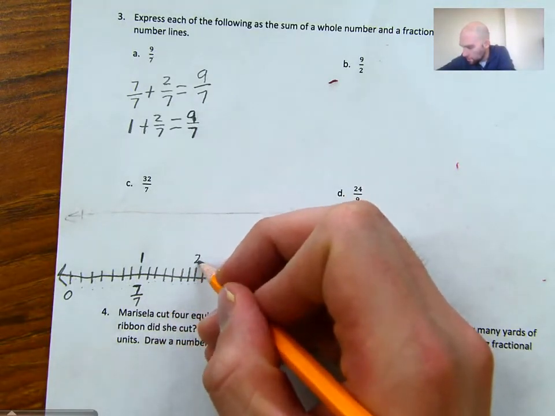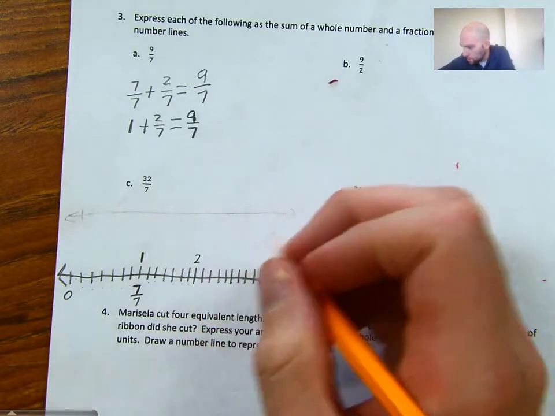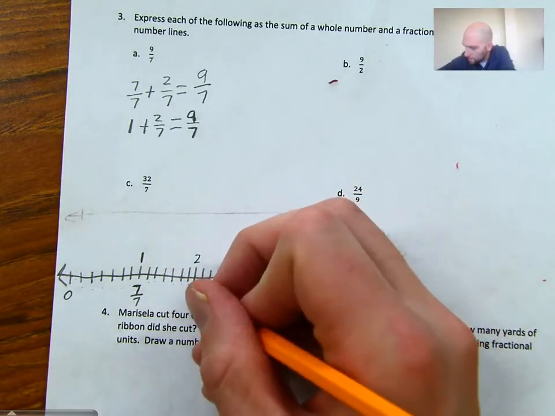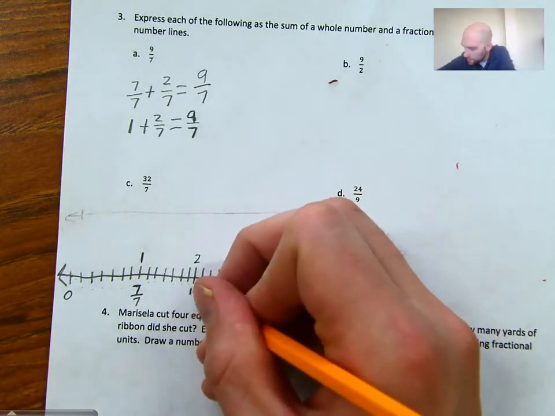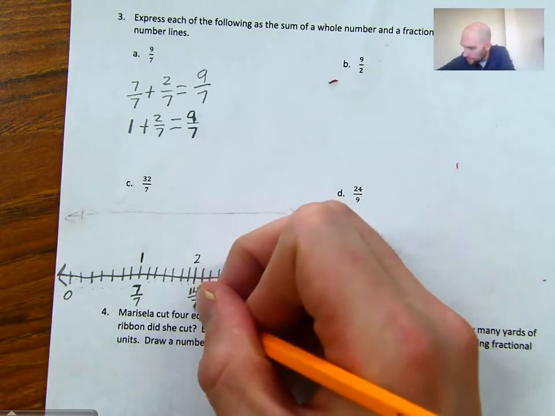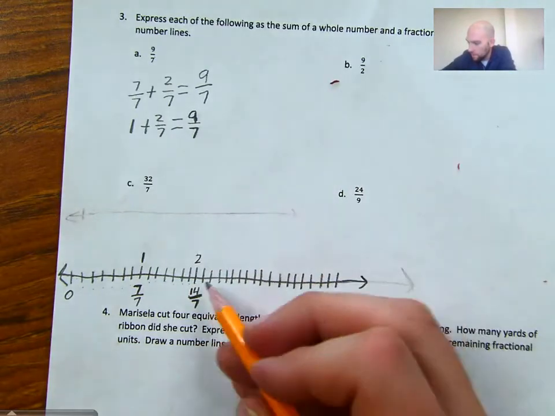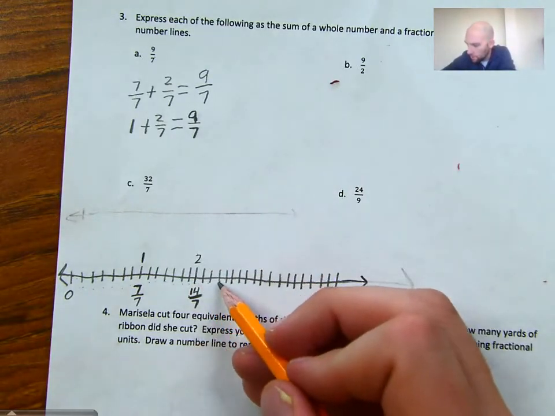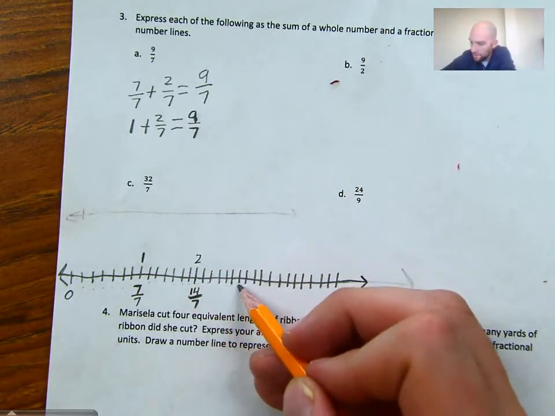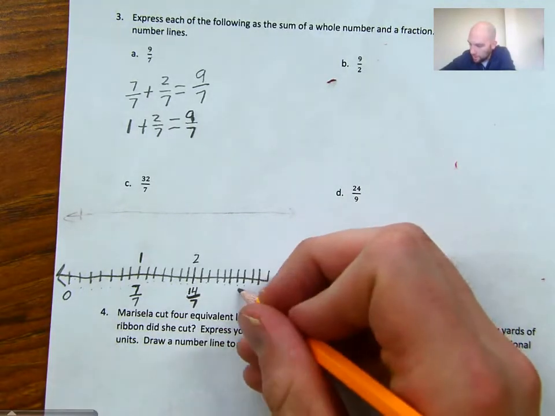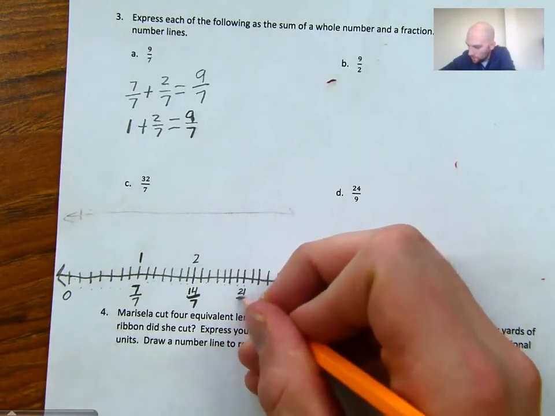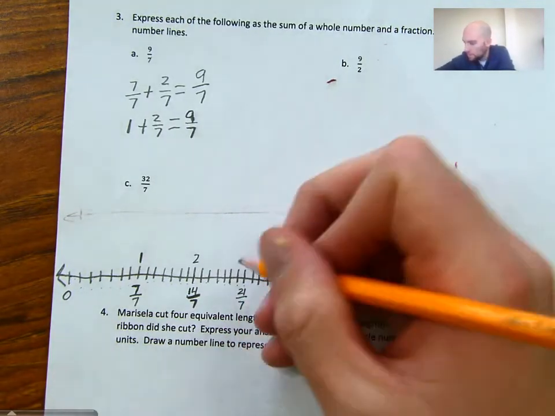This is 2, which would be 14/7. 7 plus 7 is 14. 1, 2, 3, 4, 5, 6, 7 is 21/7, which is 3.